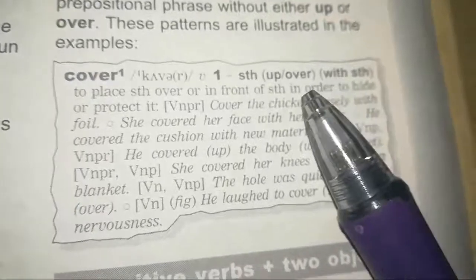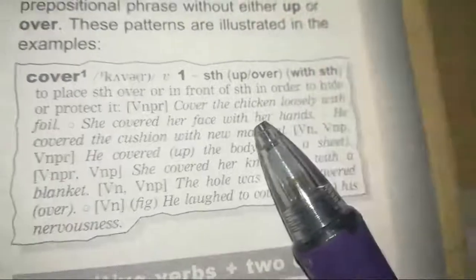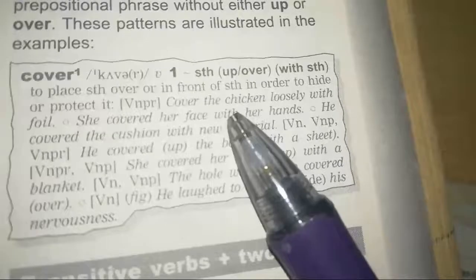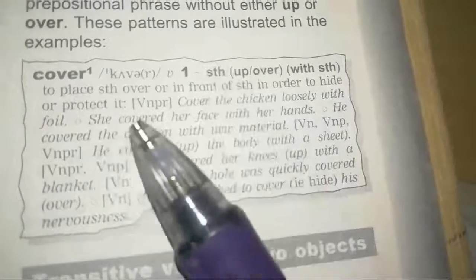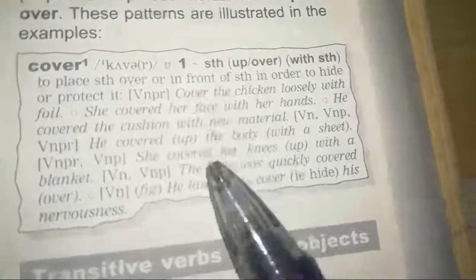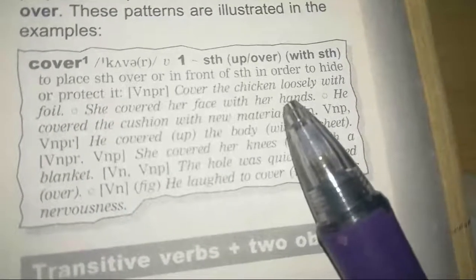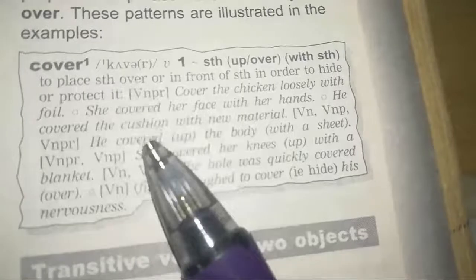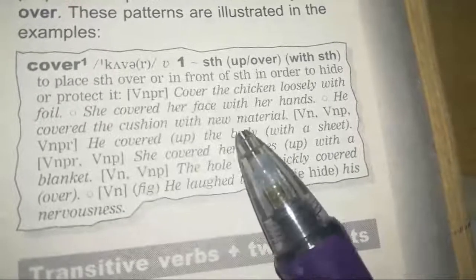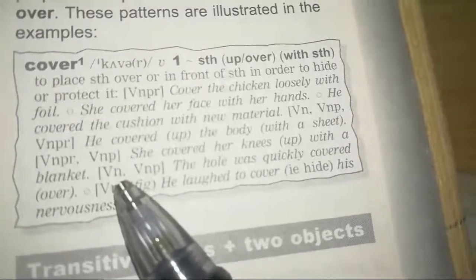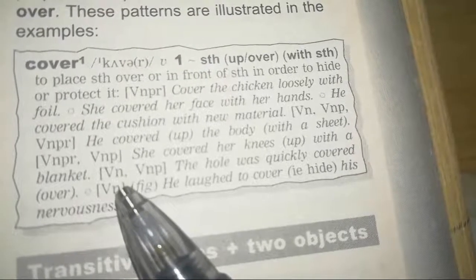Cover something up or over with something, to place something over or in front of something in order to hide or protect it. VNPR: Cover the chicken loosely with foil. She covered her face with her hands. He covered the cushion with new material.